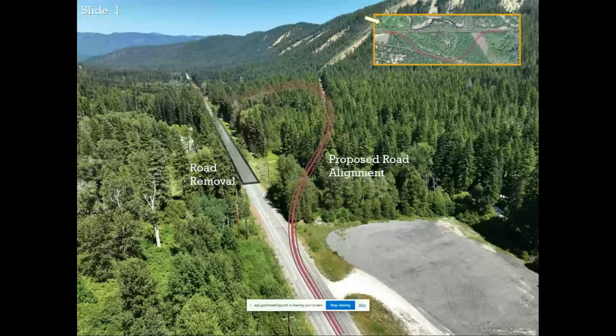The red line represents the proposed road alignment, and the shaded gray areas indicate the area of road removal within each slide. The icon in the right-hand corner points to our location within each picture along the proposed alignment. This is what you would expect to see when you turn onto State Route 207 when leaving Highway 2. When you turn onto 207, the alignment will start to veer to the east instead of the normal straight route that you see here.